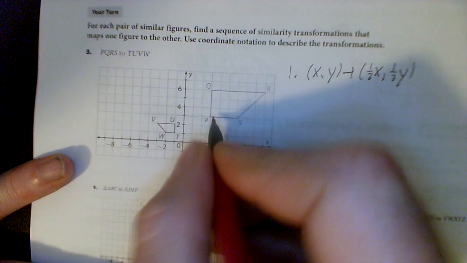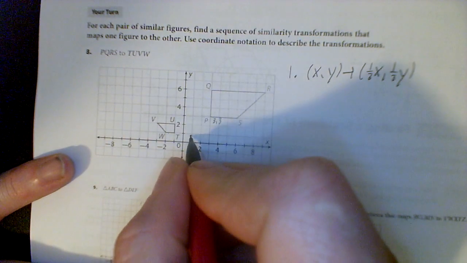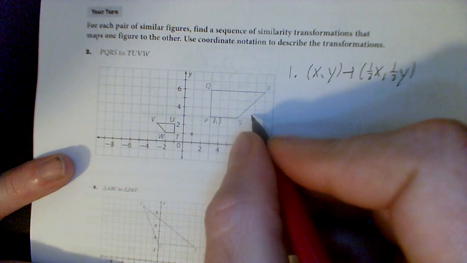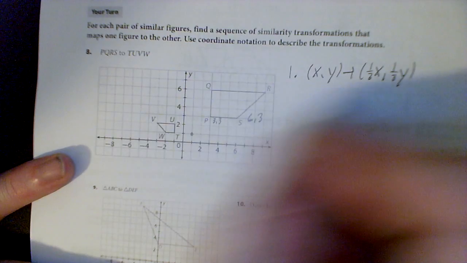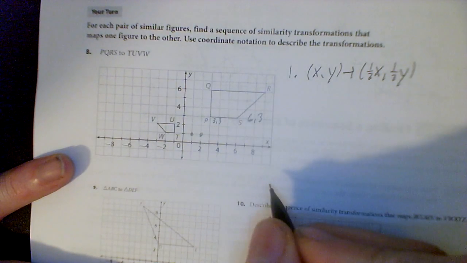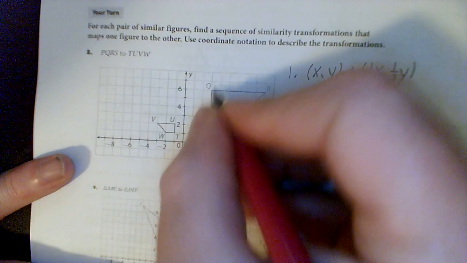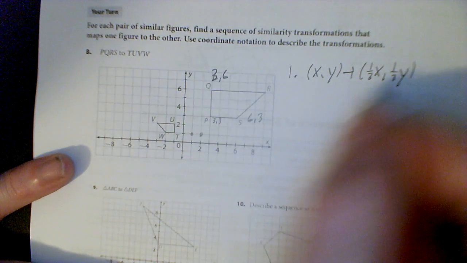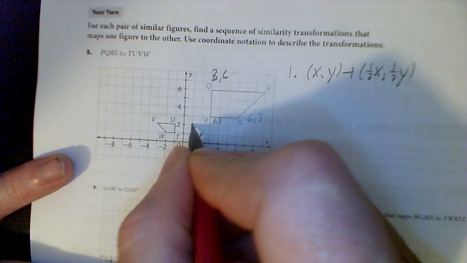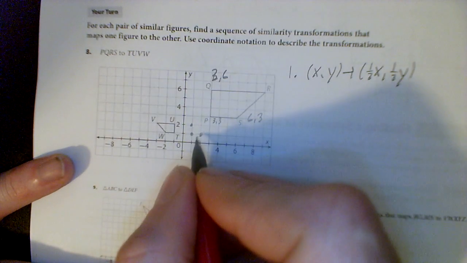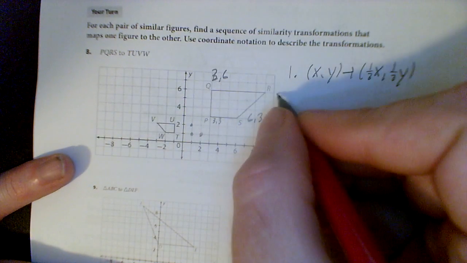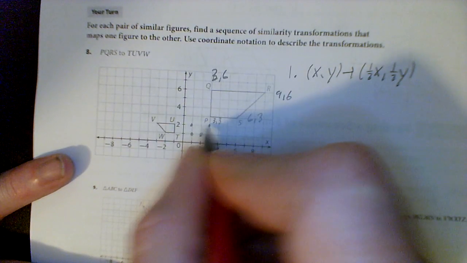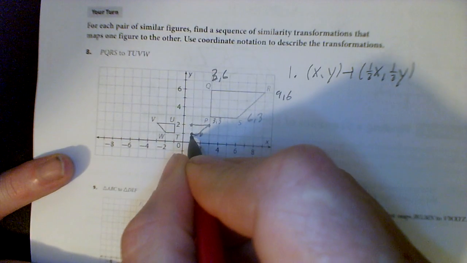So this X was 3, 3. We're going to make it 1, 1. This X, Y over here was 6, 3. 1/3 of those is 2, 1 right there. This was 3, 6. We're going to divide both those by 3 and get 1, 2. We can see it's working, right? I can see the shape coming. This guy out here was 9, 6, which is going to turn into, divide those by 3, 3, 2. We'll get a figure right here.